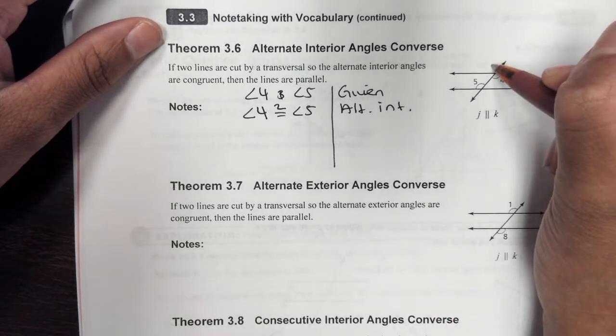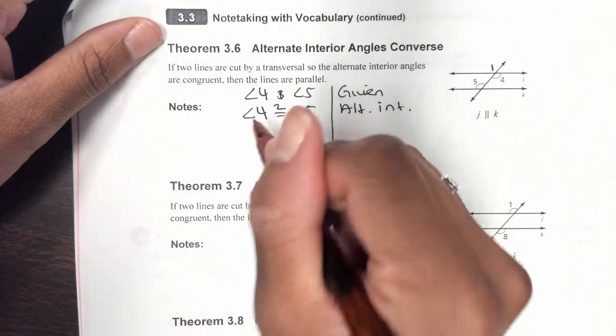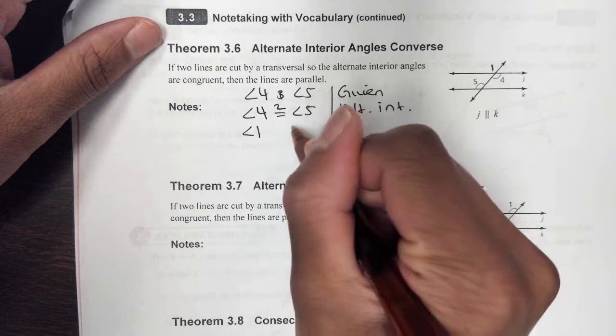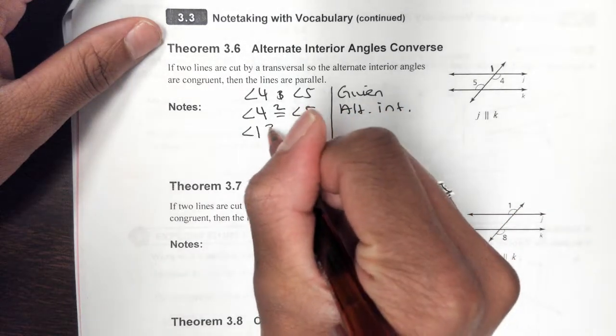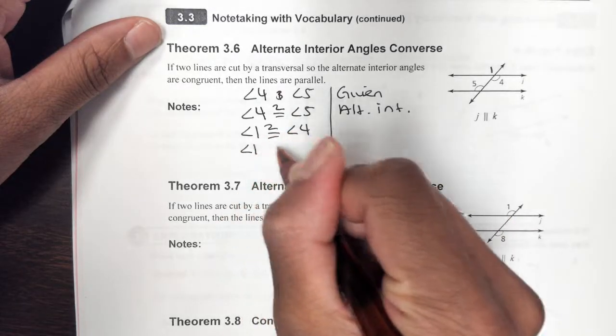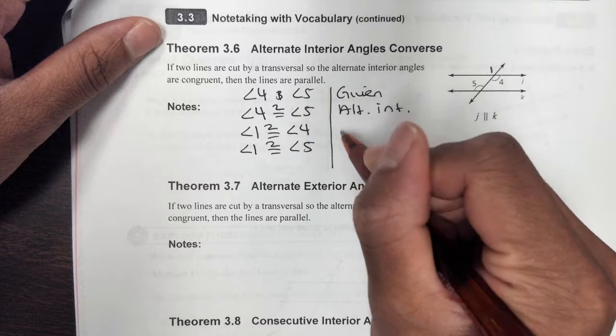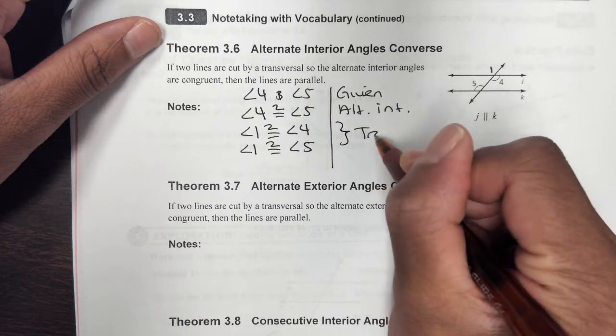Let's say we had angle 1 here. What can we say about angle 1 and angle 4? These are also congruent to each other. So that means angle 1 is also congruent to angle 5. And this, I actually use the transitive property.